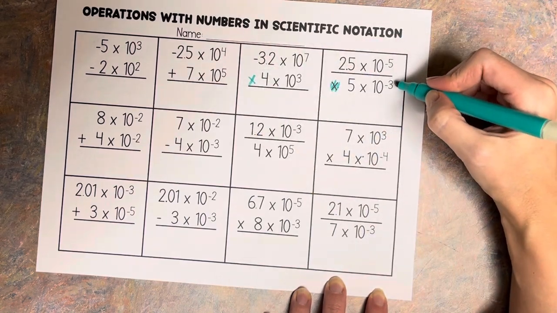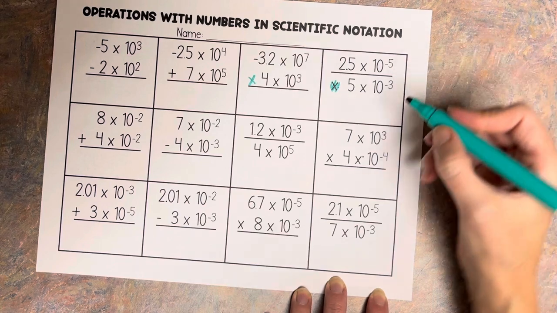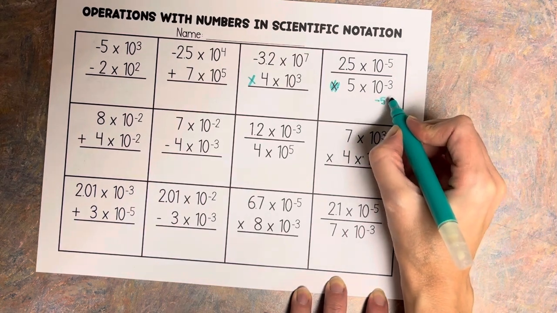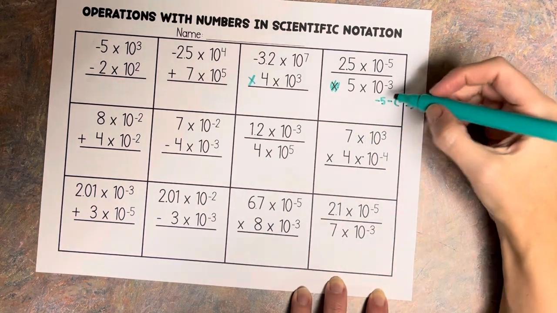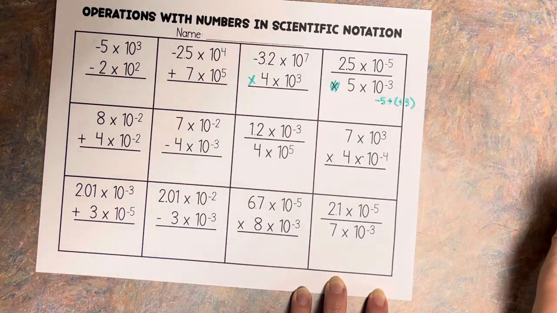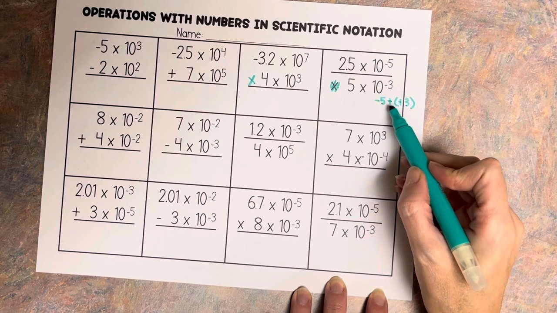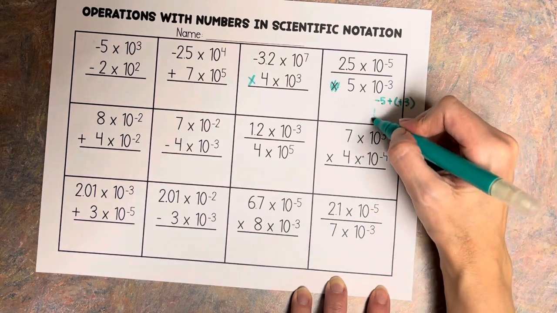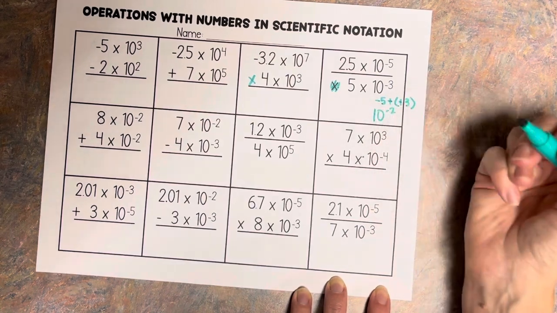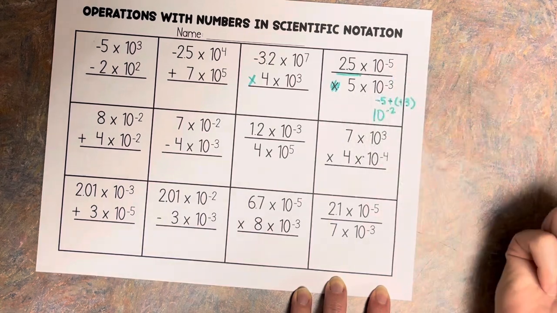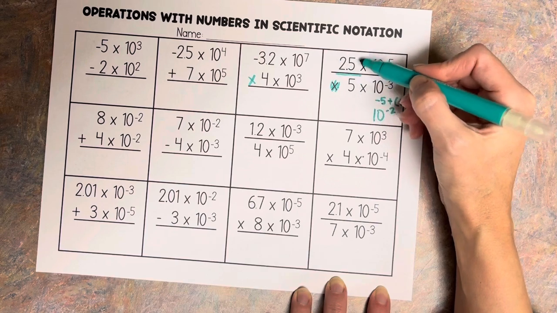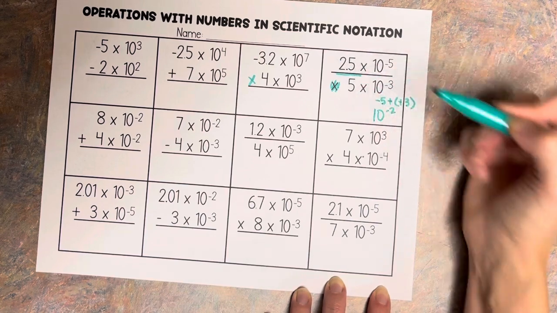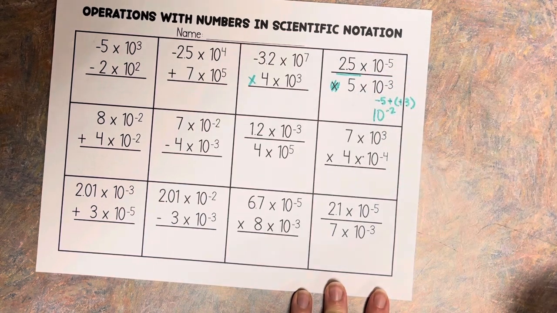So if we're subtracting these exponents, we're going to do -5 minus -3. We could add the opposite. So -5 plus +3 would be -2. So that would be your exponent here, and then you would just have to divide right here to get this. And I would imagine you have $2.50 divided by 5 people. Feel free to sketch it out.